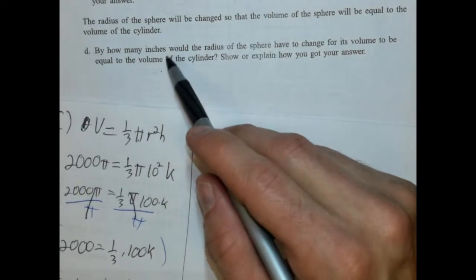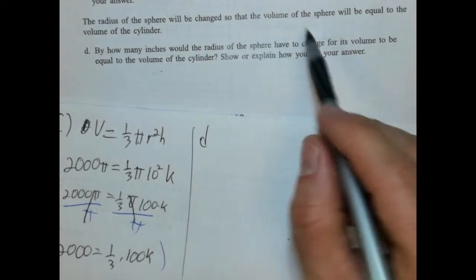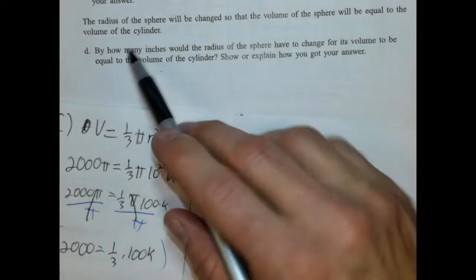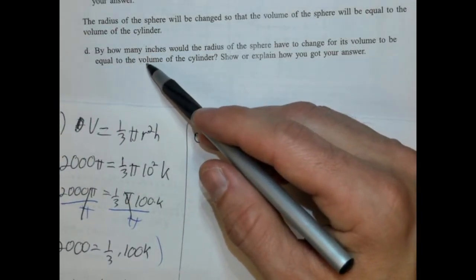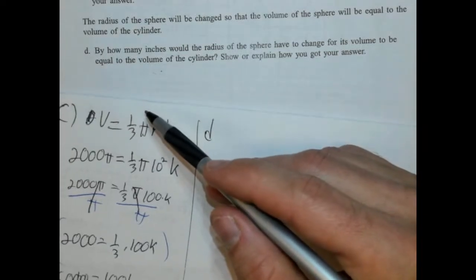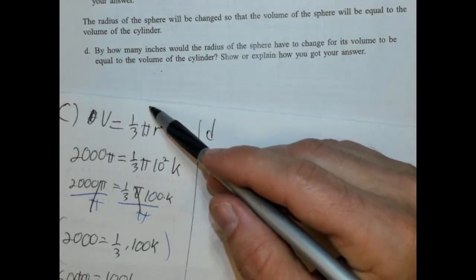The radius of the sphere will be changed so that the volume of the sphere will be equal to the volume of the cylinder. By how many inches would the radius of the sphere have to change for its volume to be equal to the volume of the cylinder?